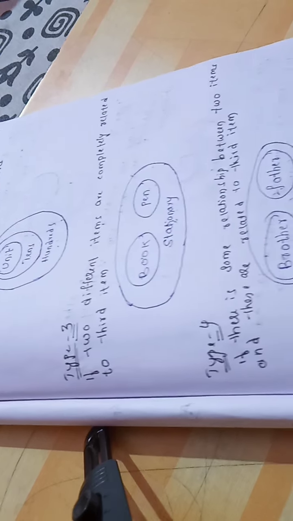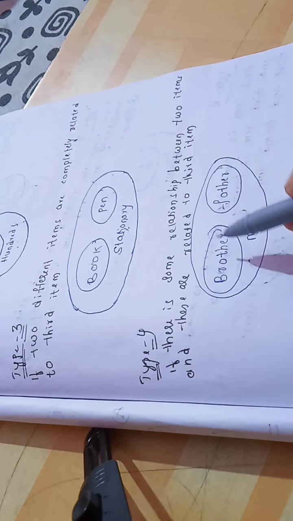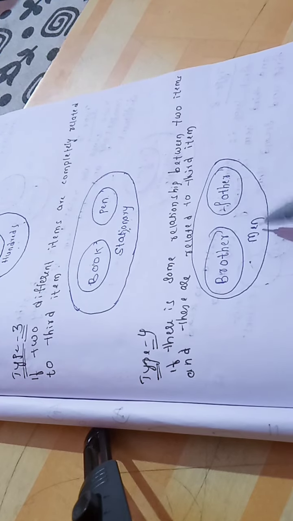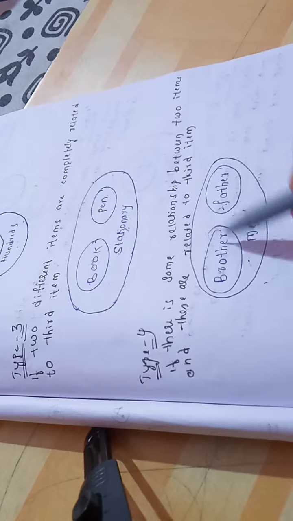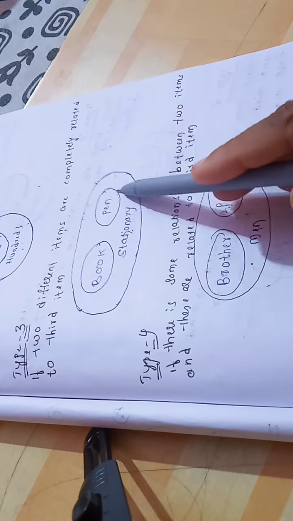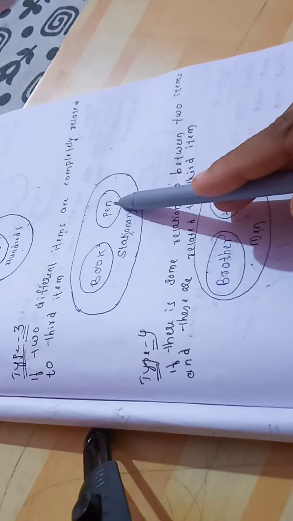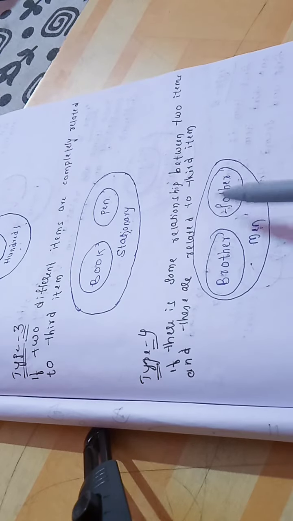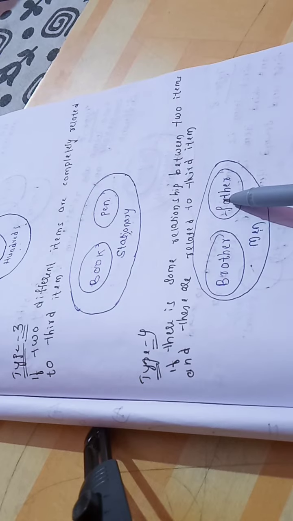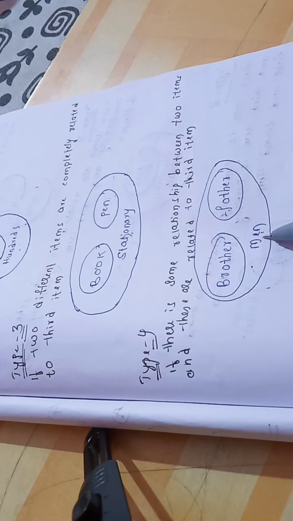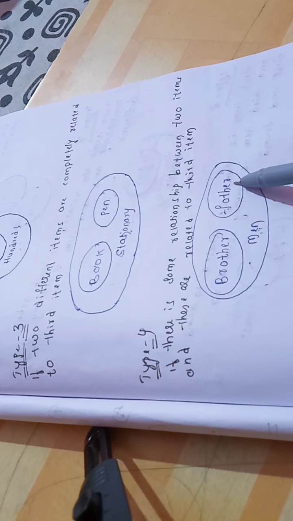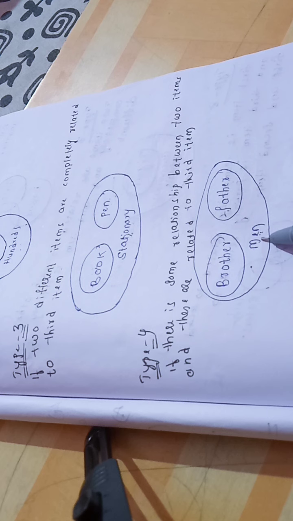Now next, rule 4 or type 4. Here I took brother, father. They are related to the third one. See, there is some relationship here. In the above case, they both are different. There is no relationship between them. But here, brother, father, there is some relationship between these two items, and these two are related to the third person. So both are men. Brother is a man, father is a man. They are related to each other, and at the same time, they are related to the third item, in such a way.